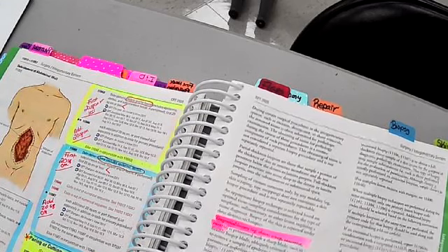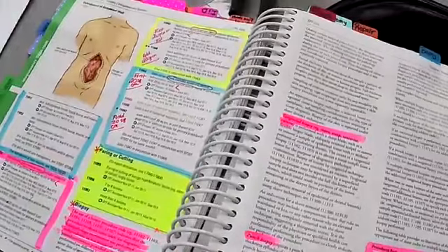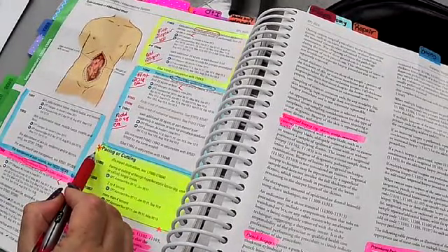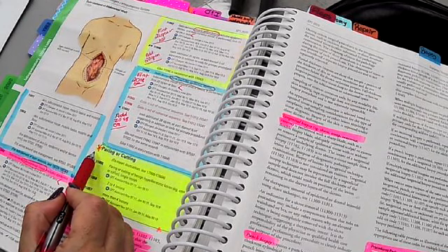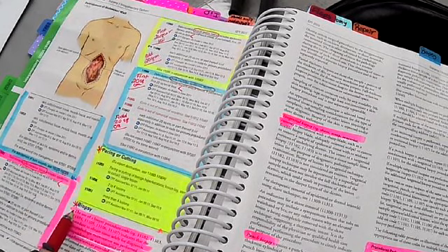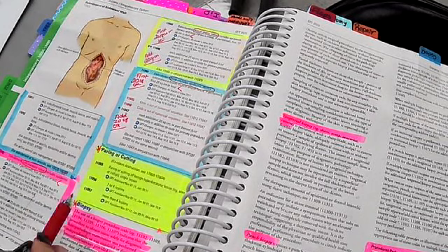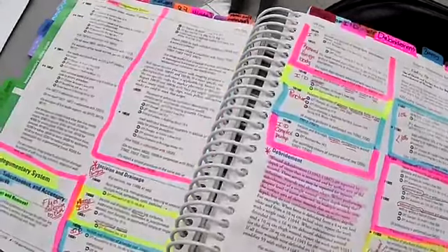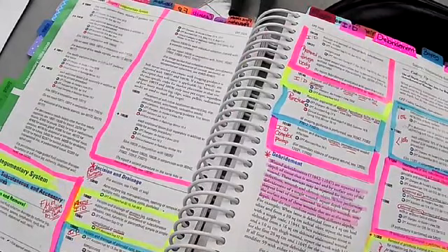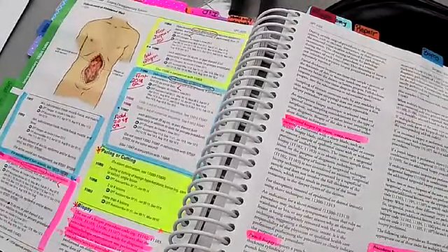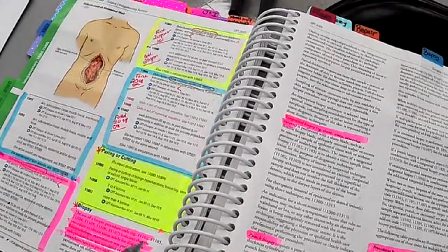Okay? So let's go to paring and cutting. You're going to see that I put a star by paring and cutting because I wanted to make sure that I knew that this was a category, and you're going to find that I have a little star by each of my categories. Let's go back. Incision and drainage, star. Paring and cutting, star. Biopsy, star.